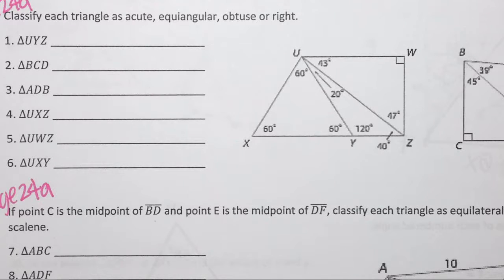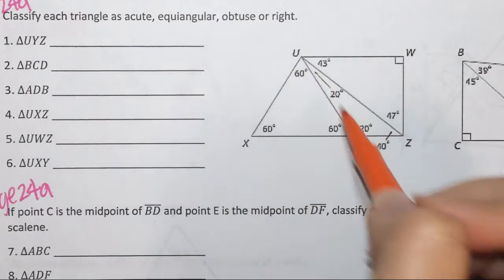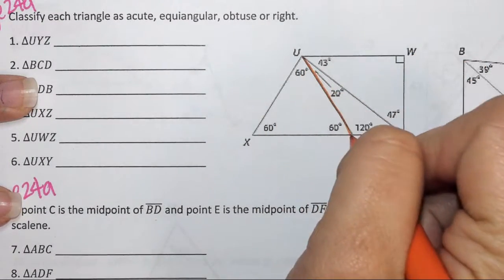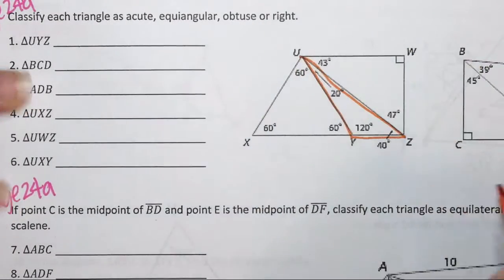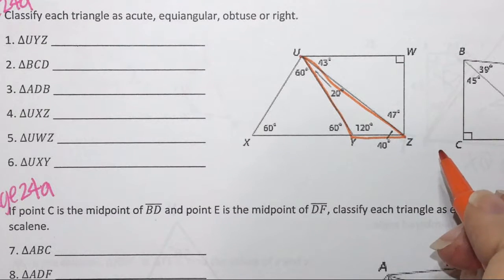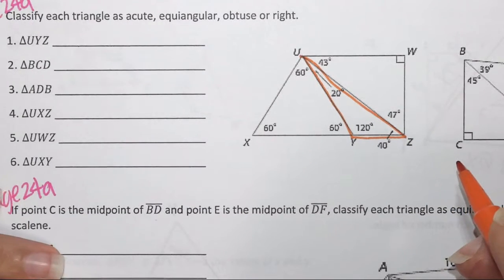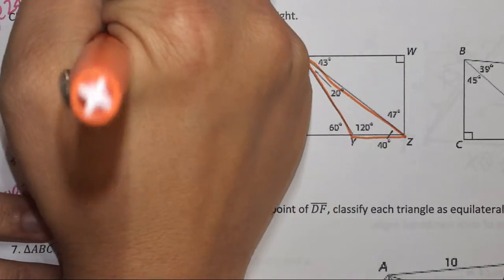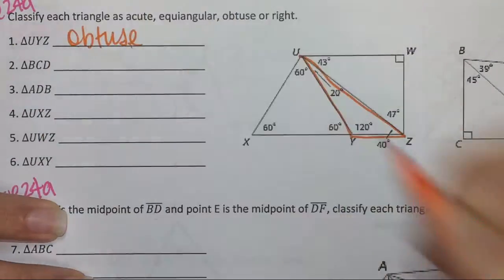All right. So we're going to start by looking at triangle UYZ, okay? That's this one. Now Trey said that this one is obtuse. Do we agree or disagree? Agree. Why? Because one of the angles is greater than 90.